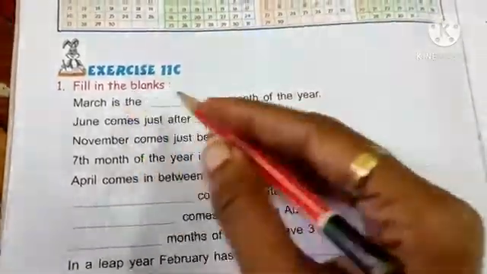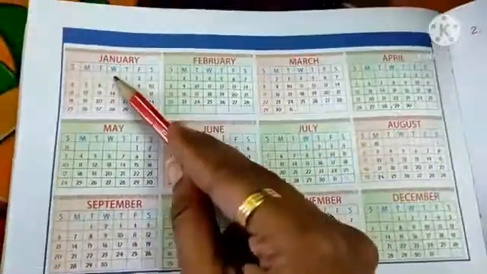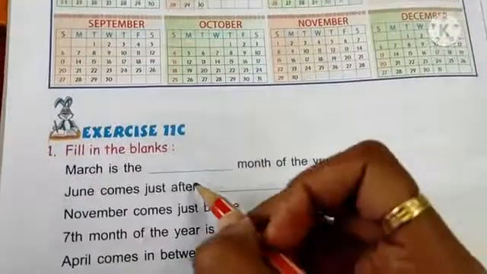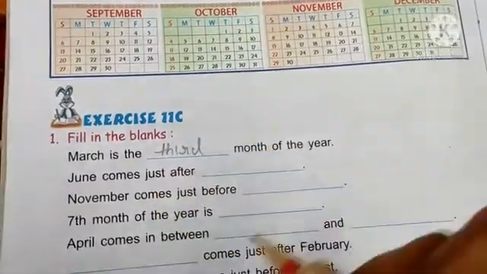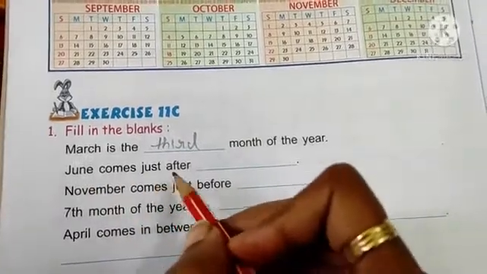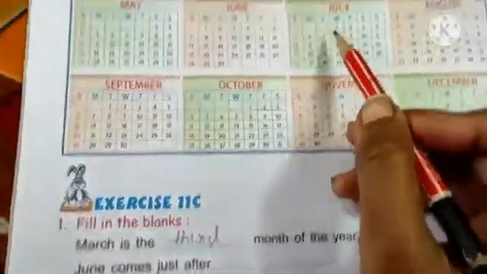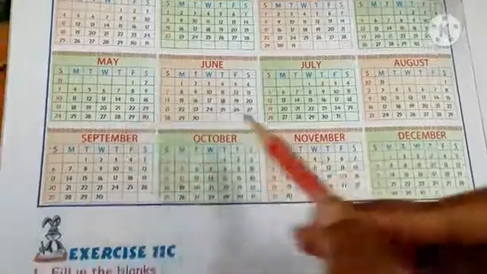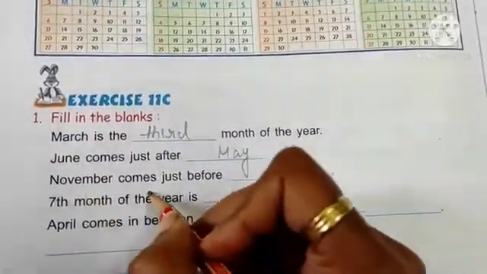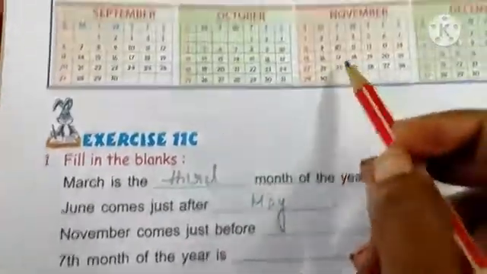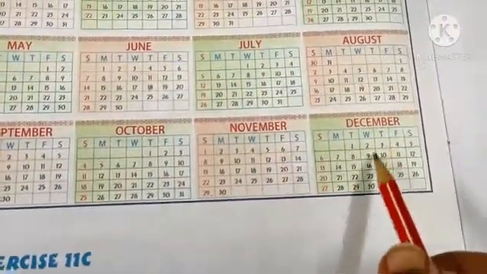March is the first, second, third month of the year. Third month of the year. June comes just after May. November comes just before December.